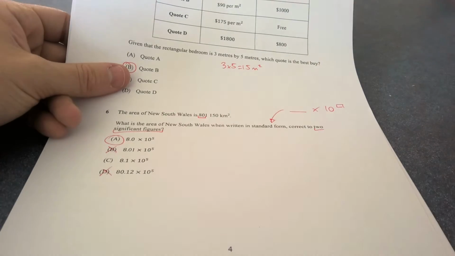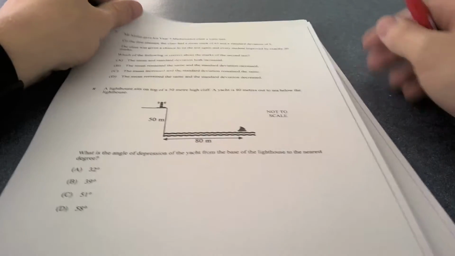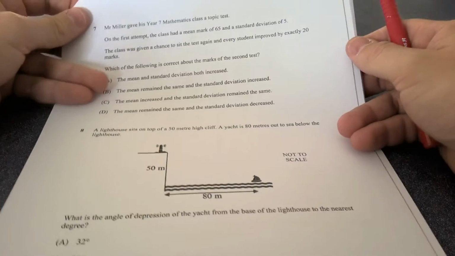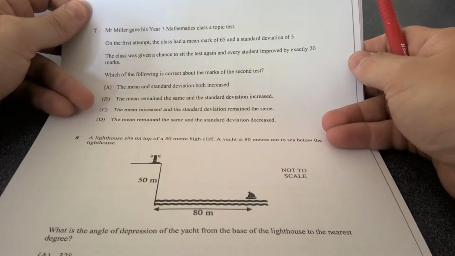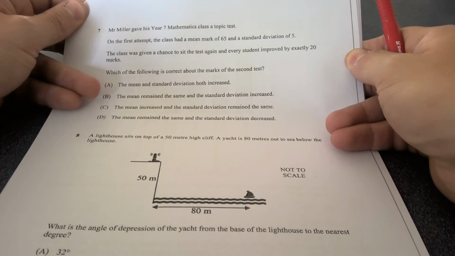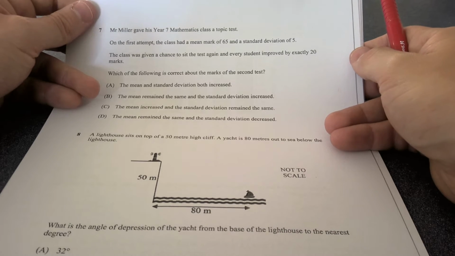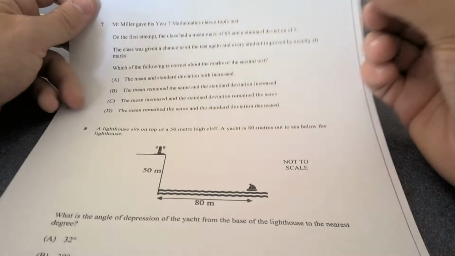It's not 8.1 because that means you rounded incorrectly. Going to question 7. So Mr. Miller gave his Year 7 mathematics task a topic test. On the first attempt, the class had a mean mark of 65 and a standard deviation of 5. The class was given a chance to sit the test again, and every student improved by exactly 20 marks. So which of these would be correct?